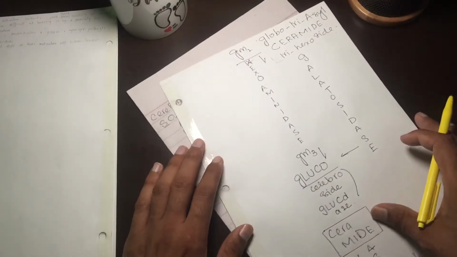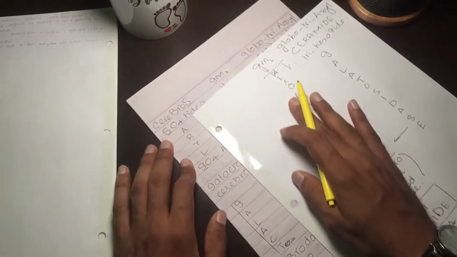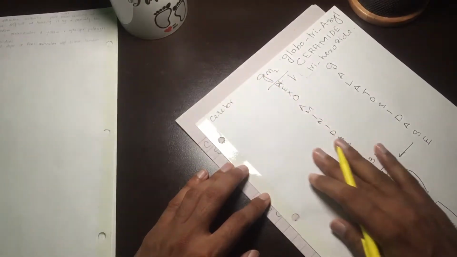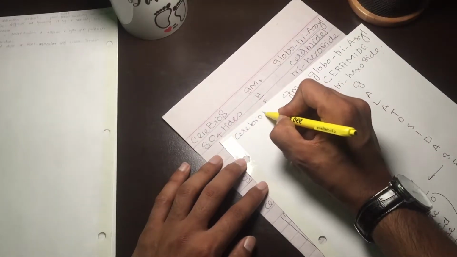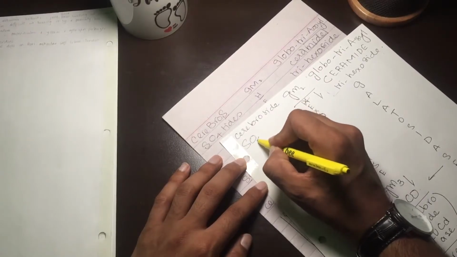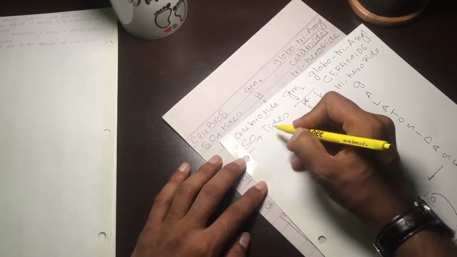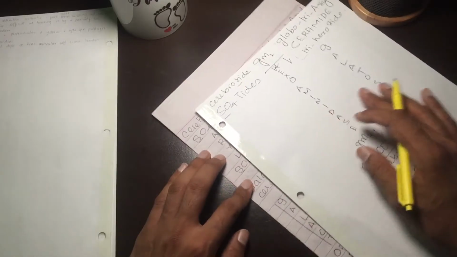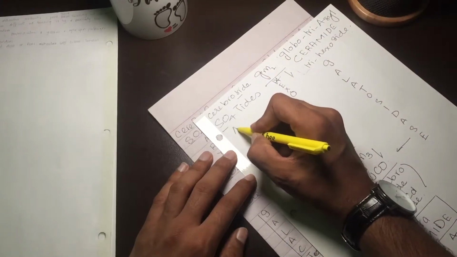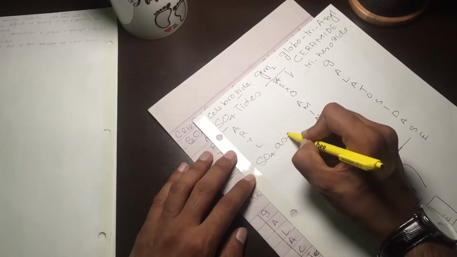Similarly, we have another substrate, cerebroside sulfates or sulfatides. So I just wrote it like this: cerebroside sulfates or sulfatides, just for my convenience. This is a sulfate, so we need a sulfatase enzyme. There is an enzyme known as arylsulfatase enzyme.